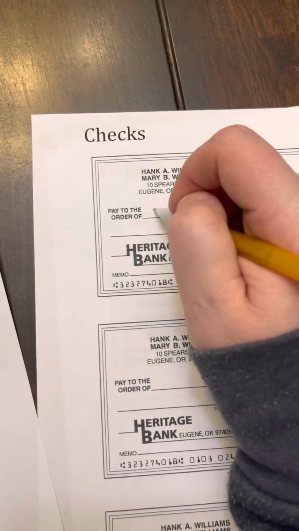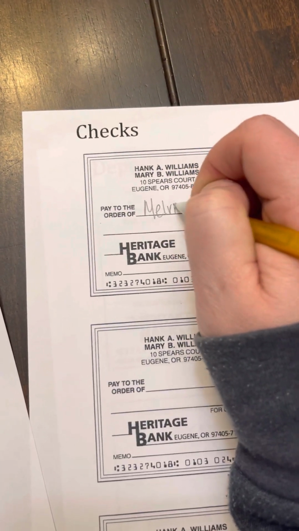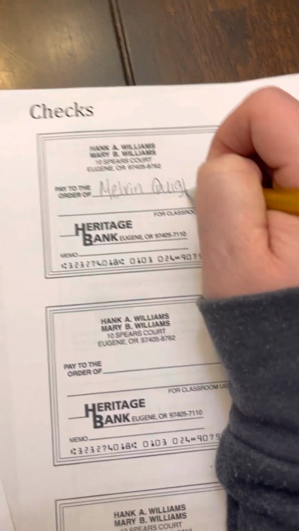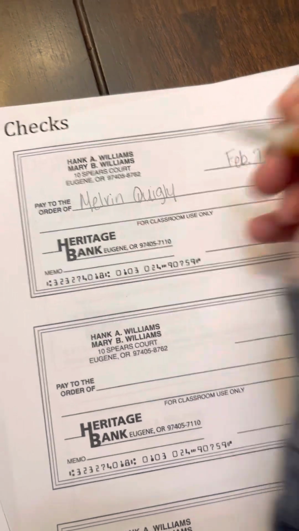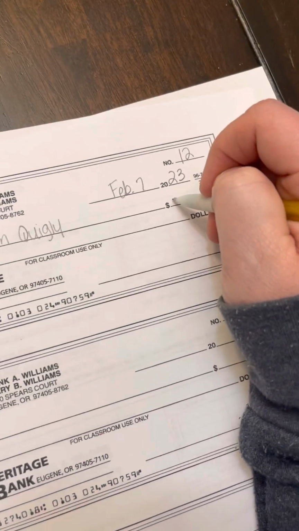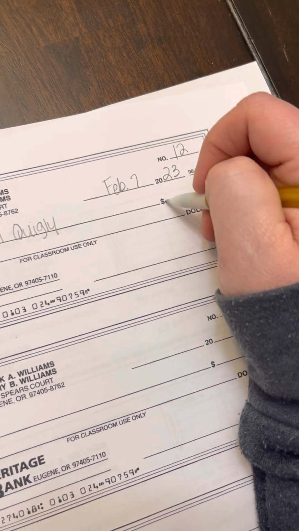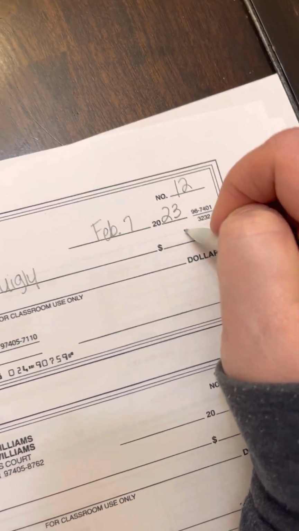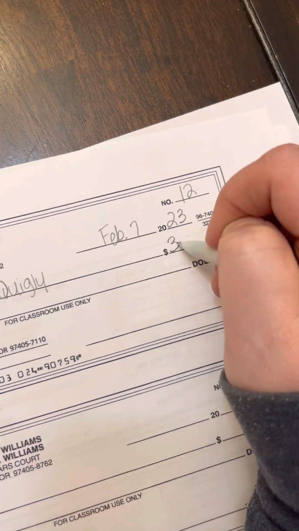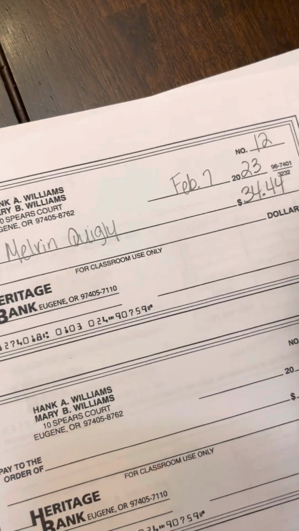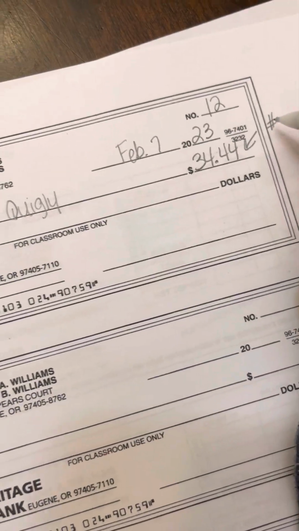We wrote the check to Melvin Quigley, and it was $34.44. And I taught him in class, you're supposed to butt the number up close to the dollar sign so no one else could forge the check. So if you start over here, you would be incorrect. So you have to write 34.44. So that's where it's written numerically.